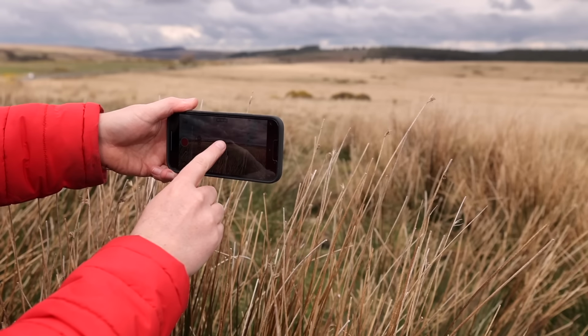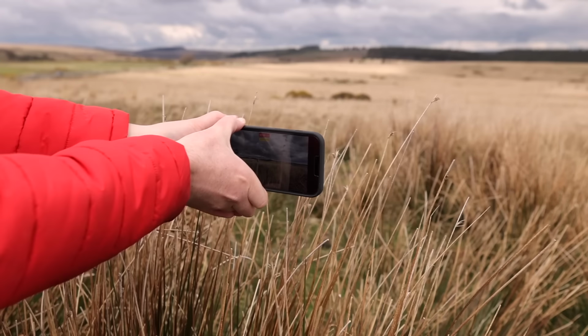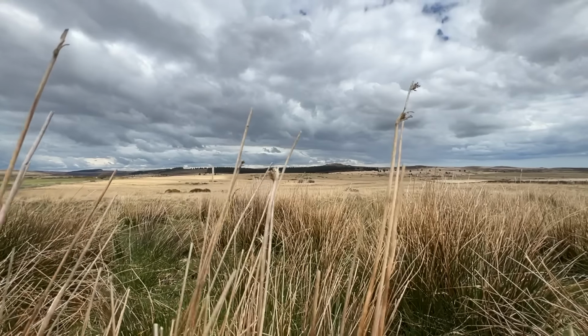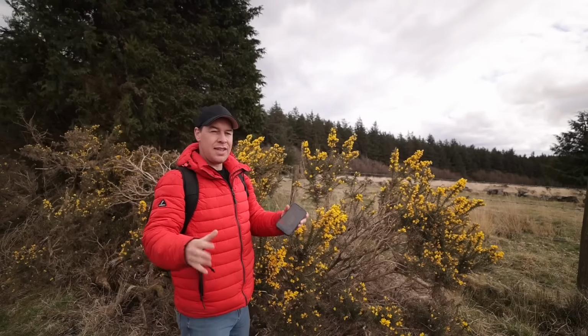Also, whilst I'm here, I'm going to switch to slow motion mode and capture another shot pulling back. It only takes a few more seconds to grab another shot, and you never know what you might need in the edit.